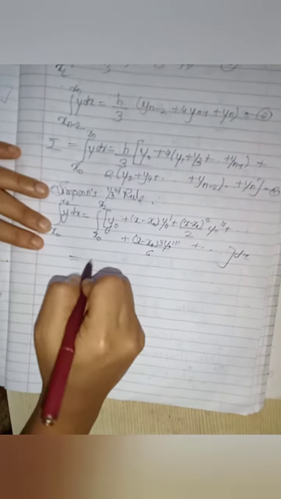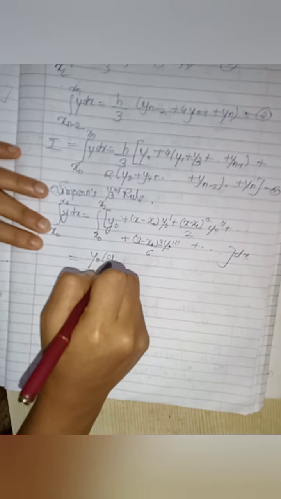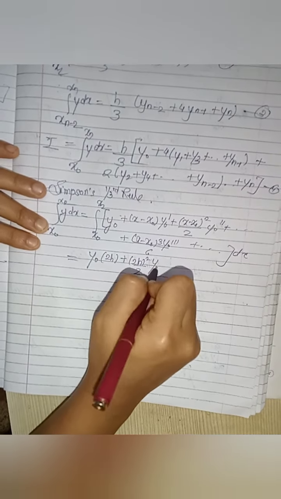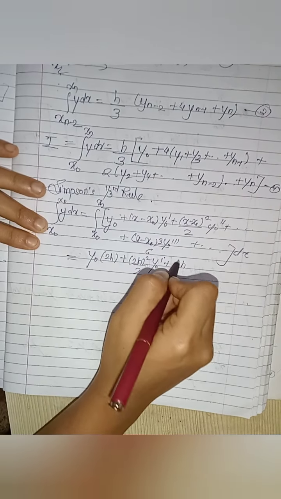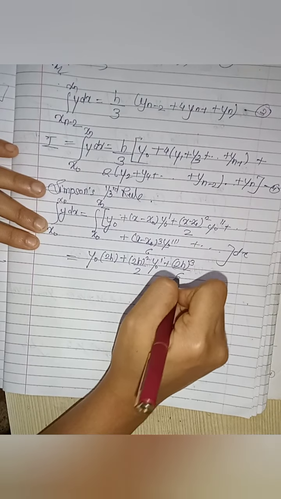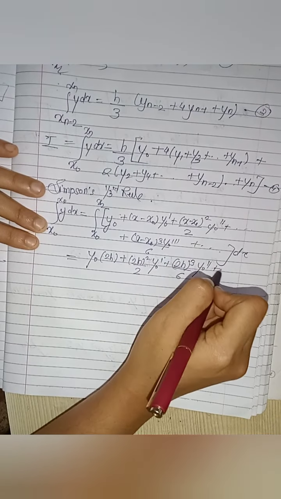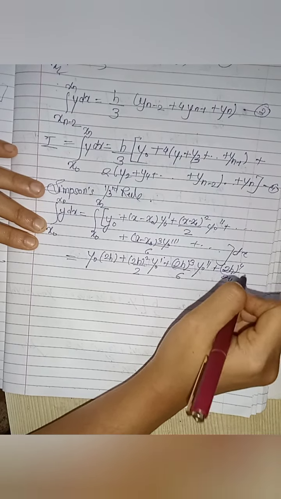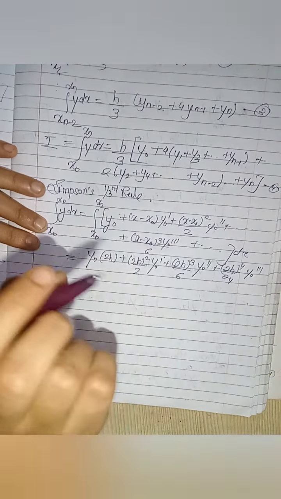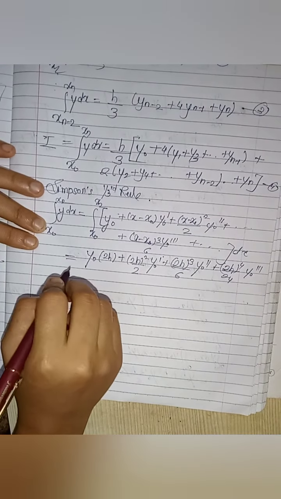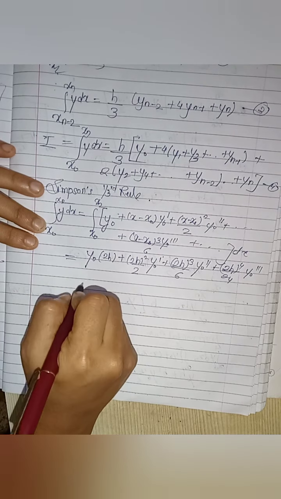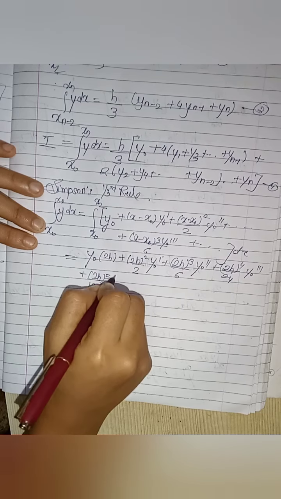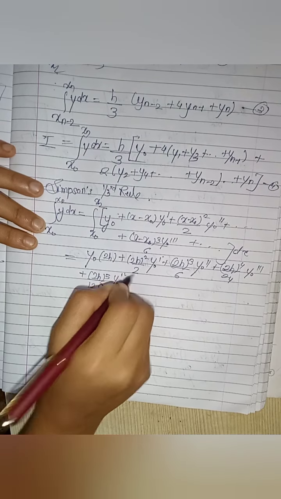Integrating this, so we'll get directly y0 into 2h plus 2h square upon 2 y0 dash plus 2h cube upon 6 y0 double dash plus 2h raised to 4 upon 24 y0 triple dash plus 2h raised to 5 upon 120 y0 fourth dash.